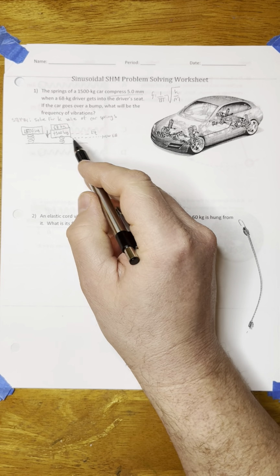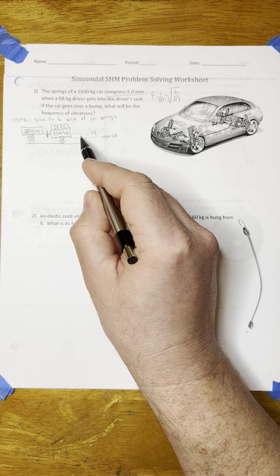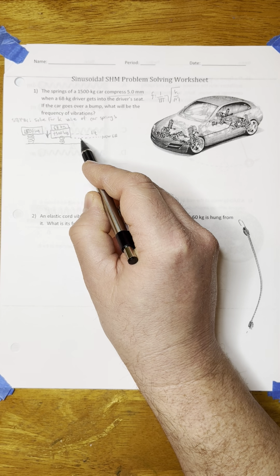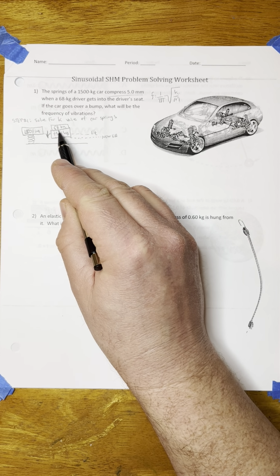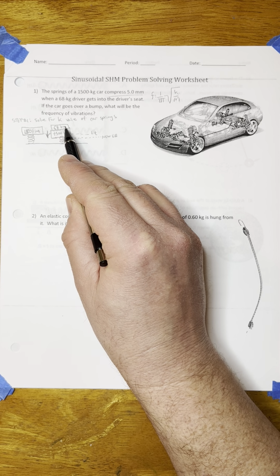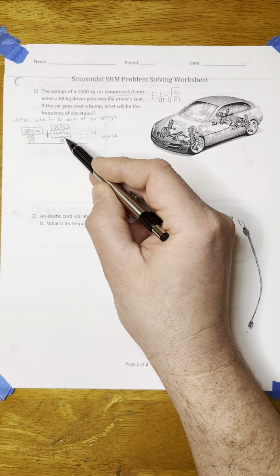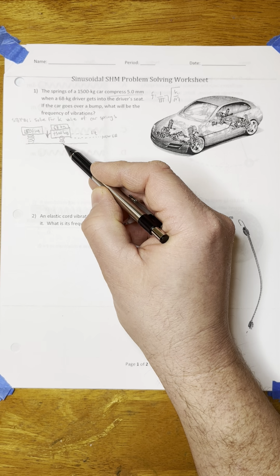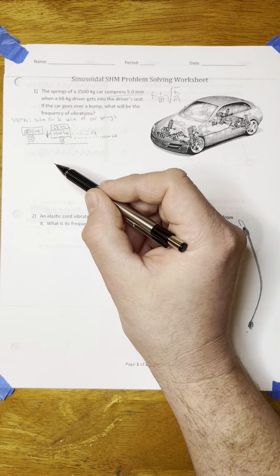What force is causing this displacement, this change from one equilibrium position to a new equilibrium position? Well, it's the force of this mass being added. In other words, the weight force of the driver pushes the spring down further, compresses it further than where it started from.